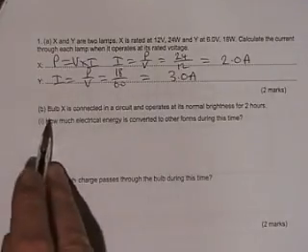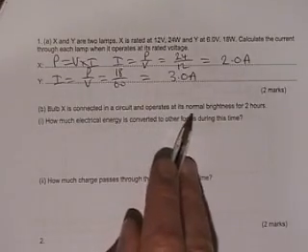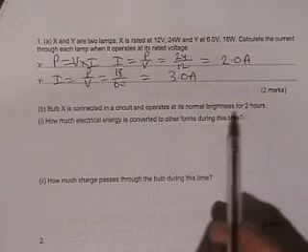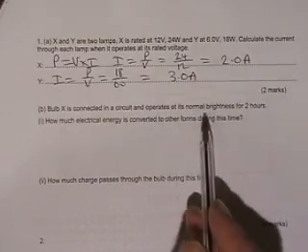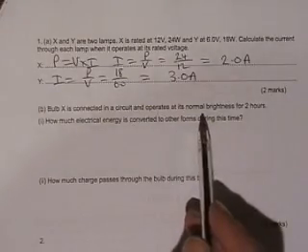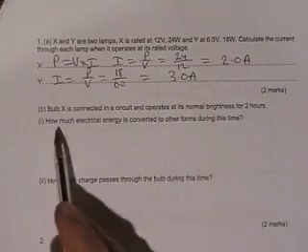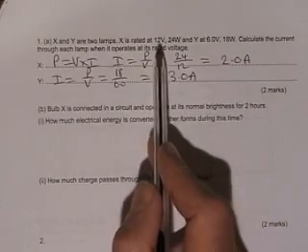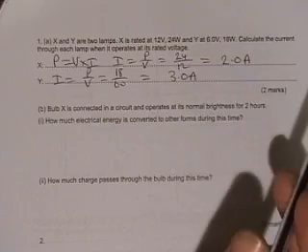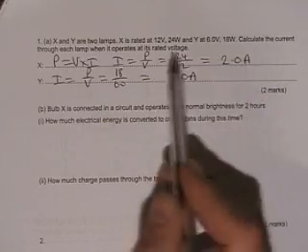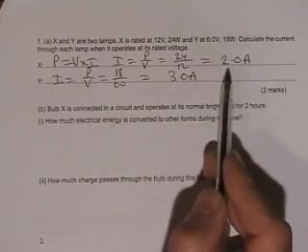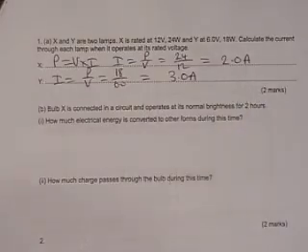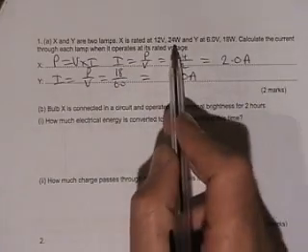Next part of the question, bulb X is connected in a circuit and operates at its normal brightness for 2 hours. Well, to meet its normal brightness, it must be connected to its normal voltage and using its normal current. So in other words, we know that it's connected to a 24 volt supply, which means it will be using a current of 2 amps. And the power it's using will be 24 watts.